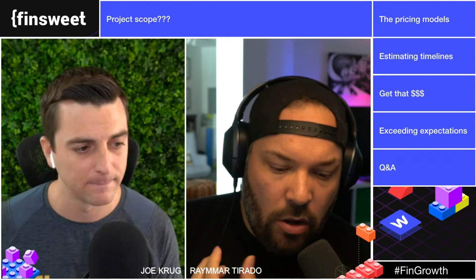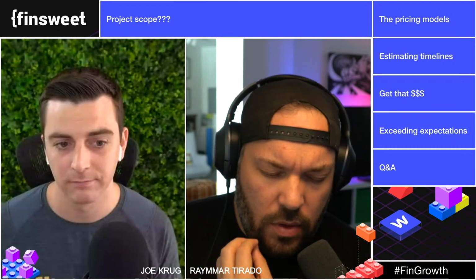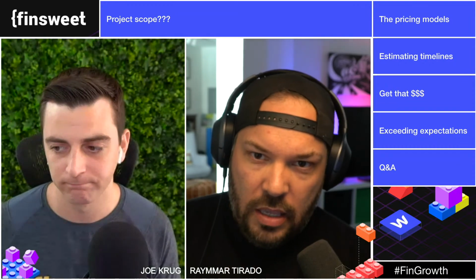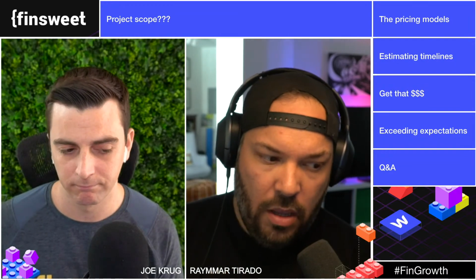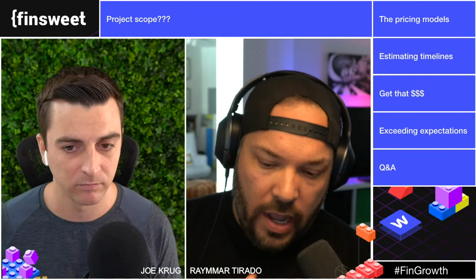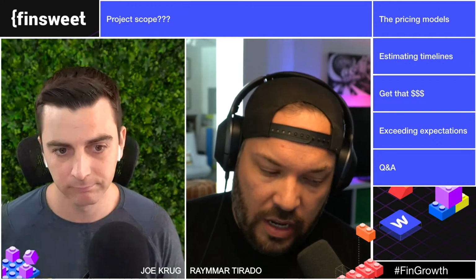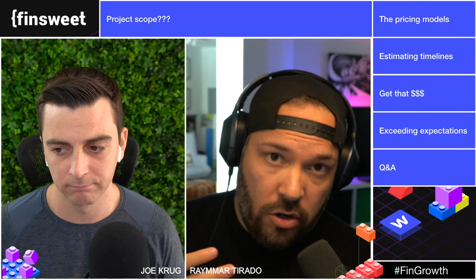Getting all of this outlined ahead of time, and this is where getting the client to participate in this process can often be very difficult, right? Like Joe said, if they can't take the time to outline the page structure, what kind of problem are you going to have getting content from this person down the road, and we're going to talk about that as it comes down to setting timelines and whatnot.